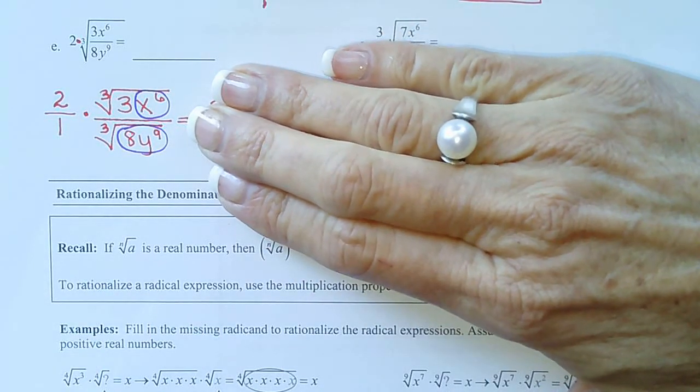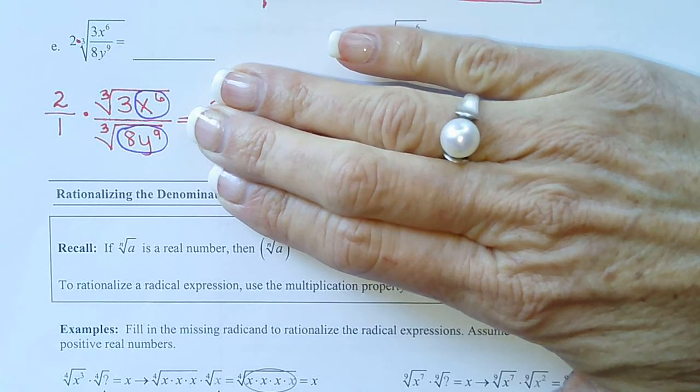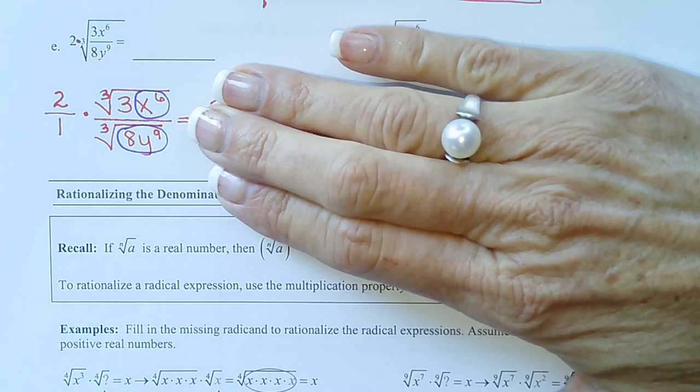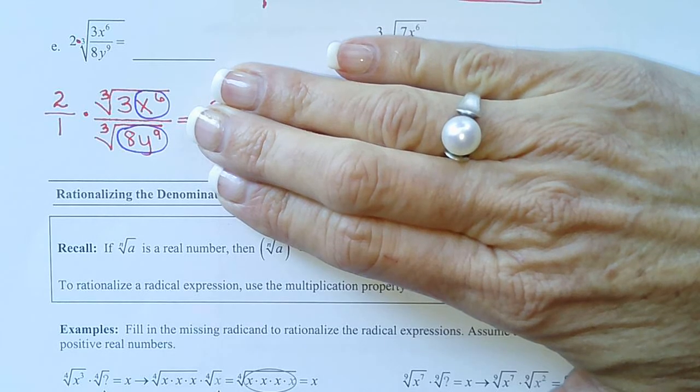Let's go ahead and continue on page 6 of your 6.6 notes. We were just circling the perfect cubes when the video ended.